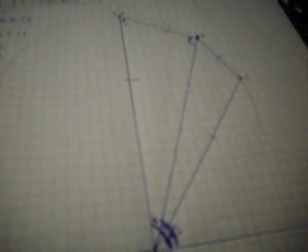Okay? So, angle DBF, well, where's DBF? DBF here, plus DBE, they're two right angles. Why? Because DBF plus DBE makes EBF. Just happens that way.